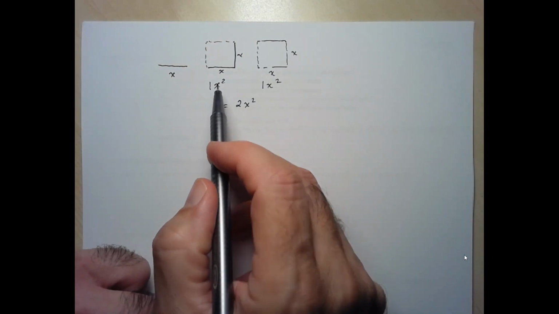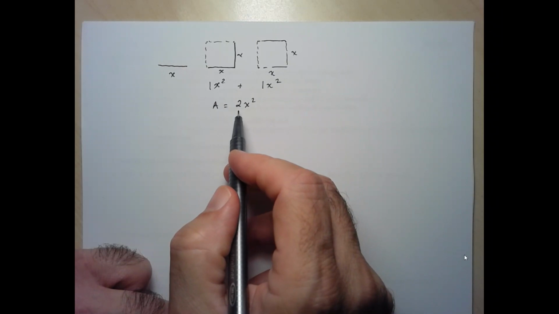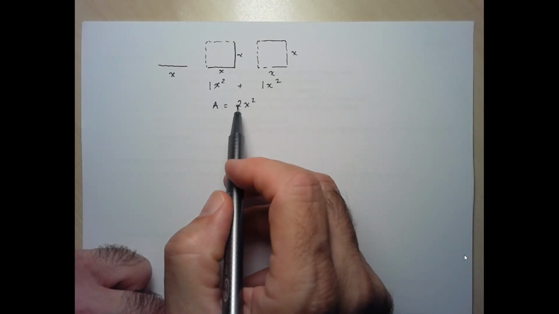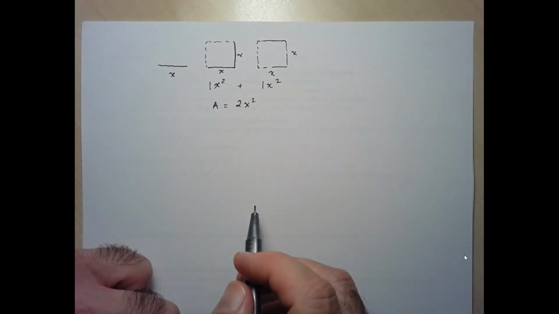So here you have 1x squared plus one other x squared. You have 2 of these x squareds. Now, don't forget that these numbers that multiply the variables are called coefficients.